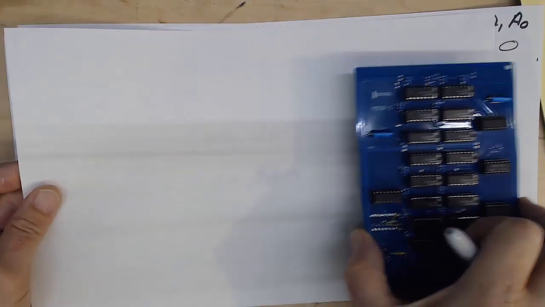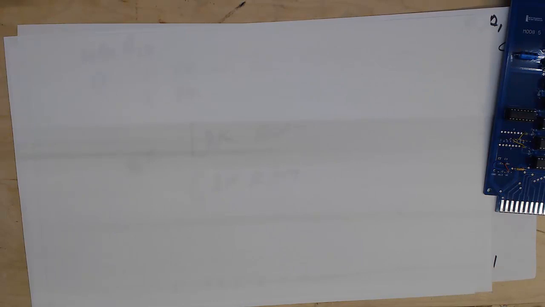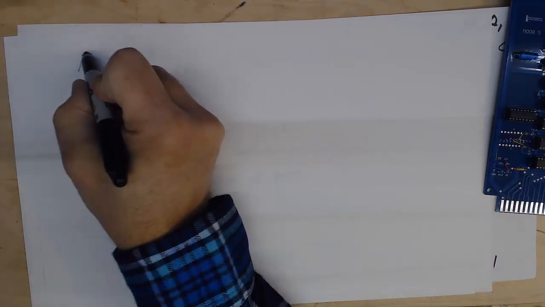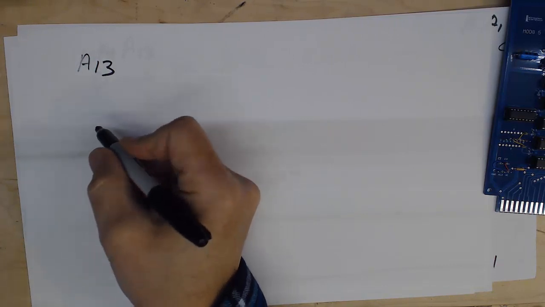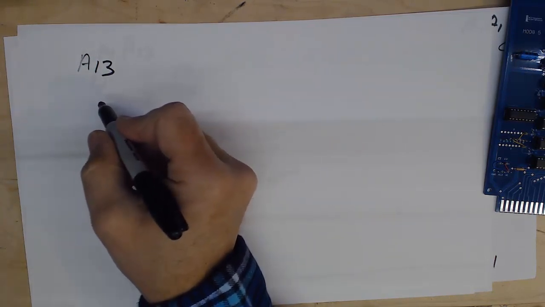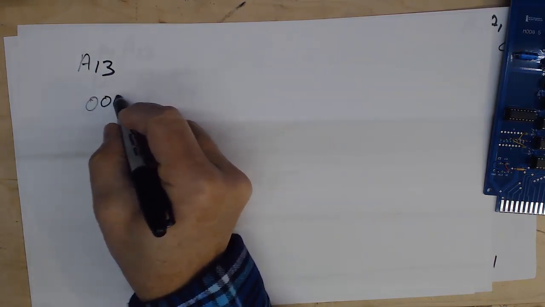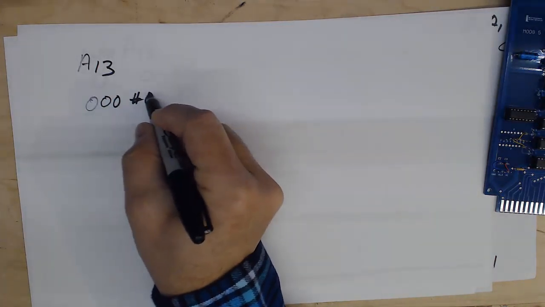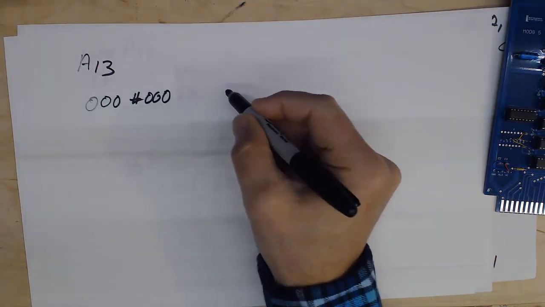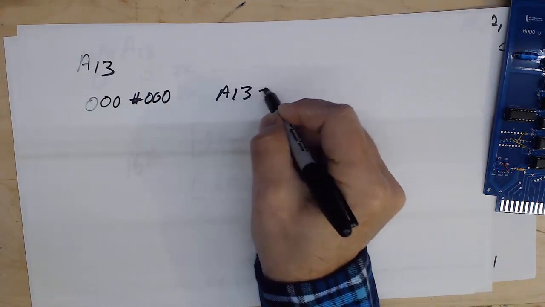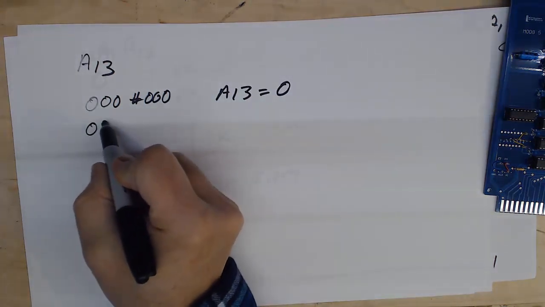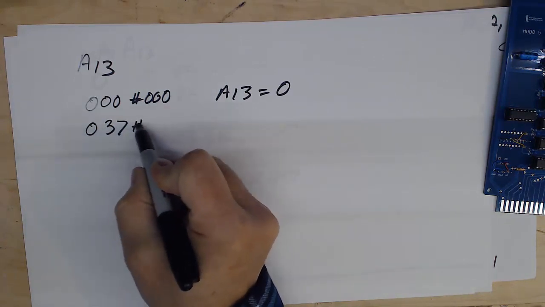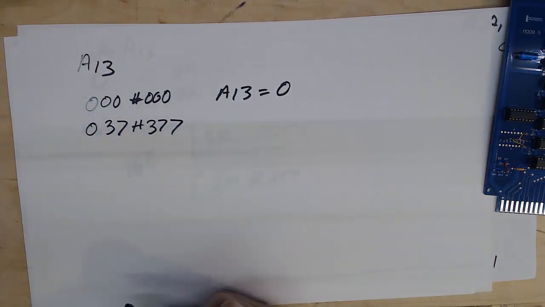Okay, so what do we have for the address decoding? When we're using A13 to decode and enable this entire board, we've got addresses that start at 000. This is going to be with A13 equals 0, up to 037,377.